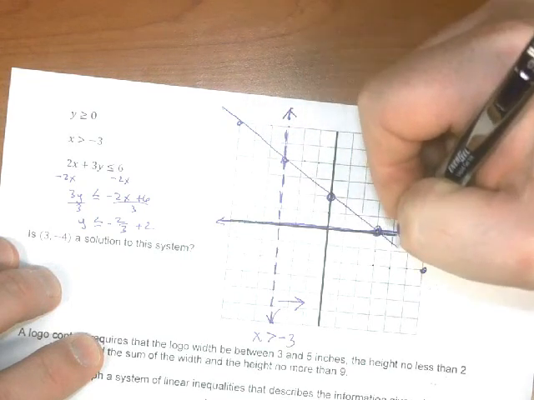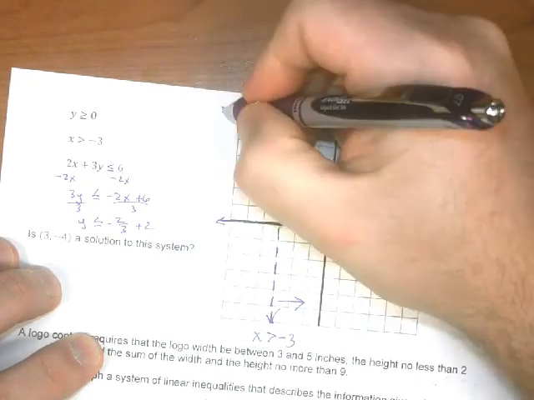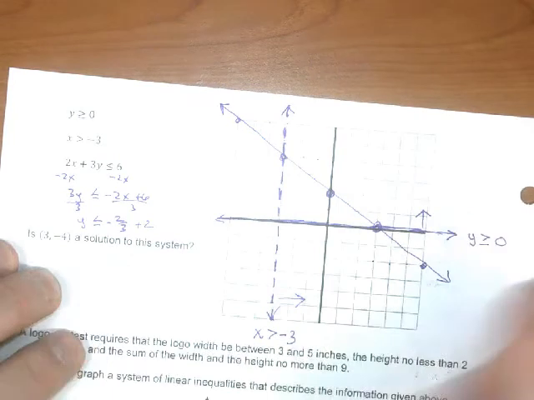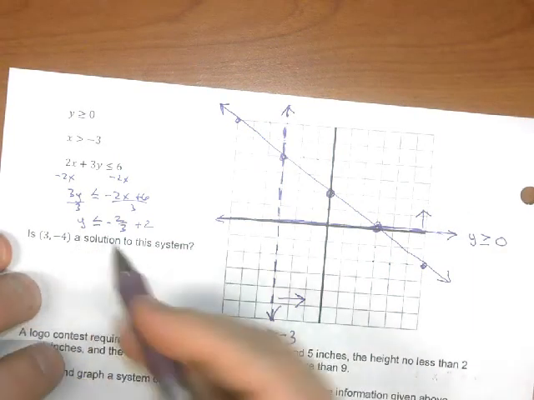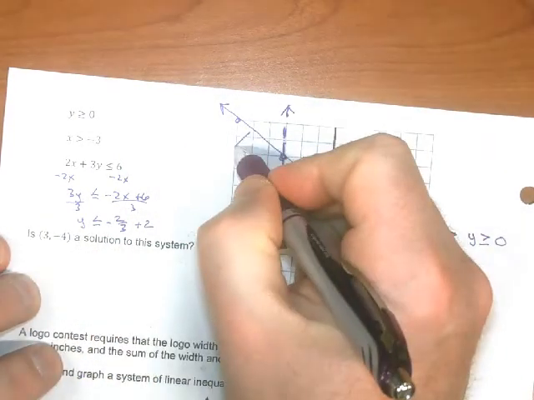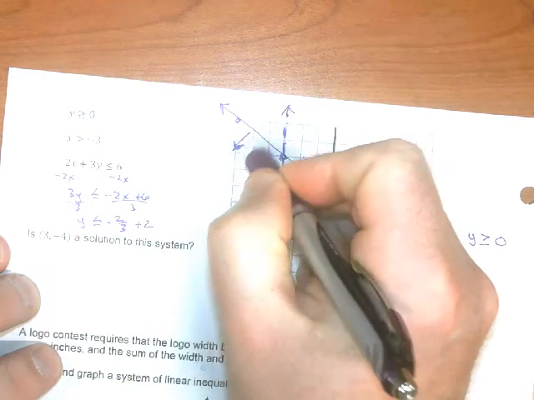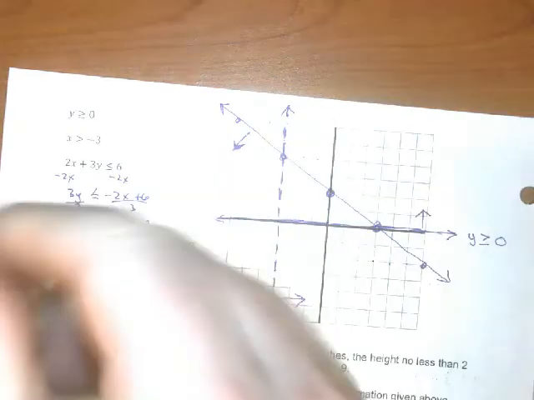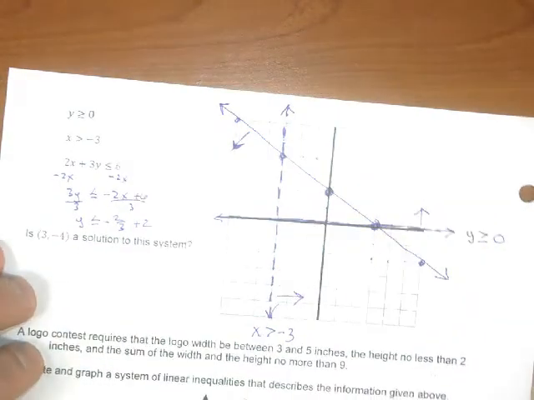And again, we have an equal sign, so we have our line there. Y is less than, so again, for this one, we're going to be shading underneath.